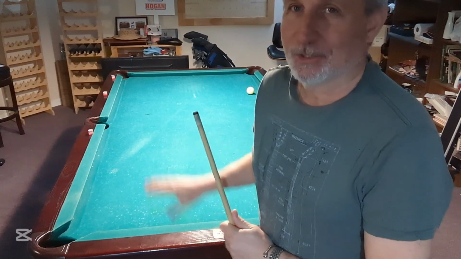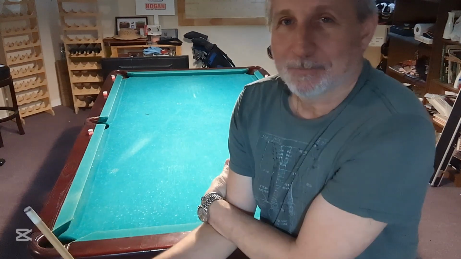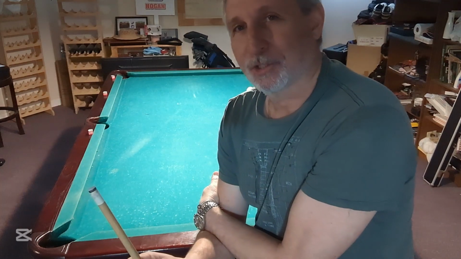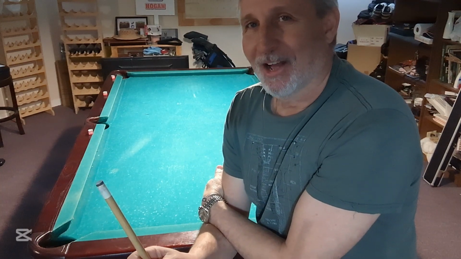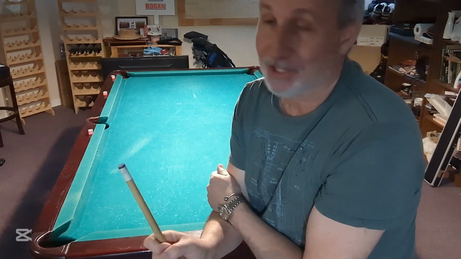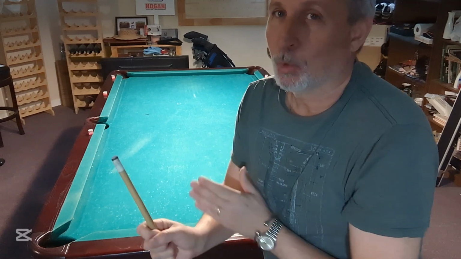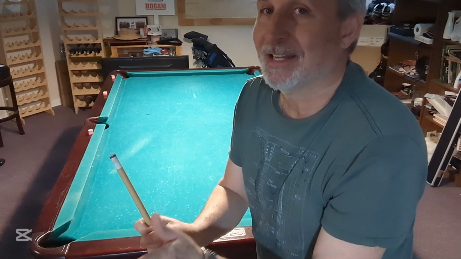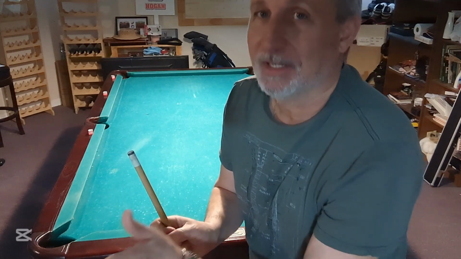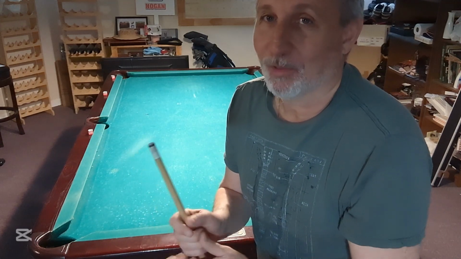And there was a little secret I used on that last shot, and maybe I'll just reveal it. I used bottom left on that one, so I actually swerved the cue ball just slightly, causing it to cut a little bit, and then the spin, it was a combination of both.